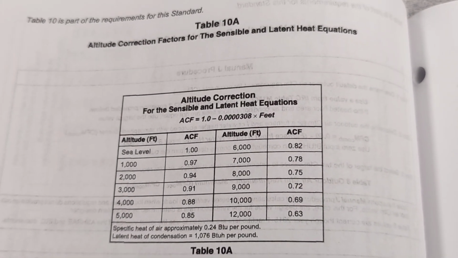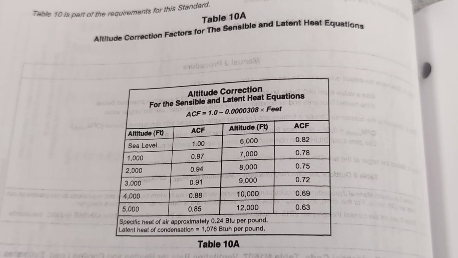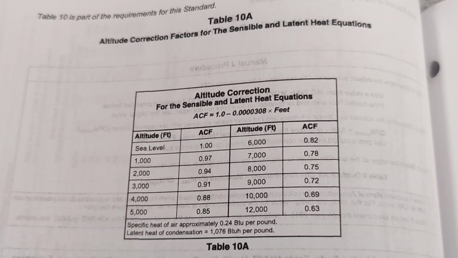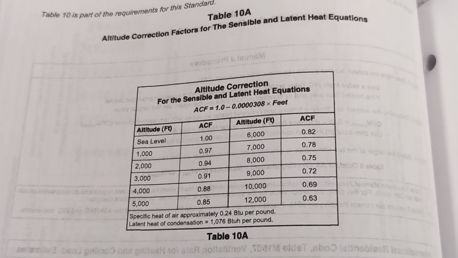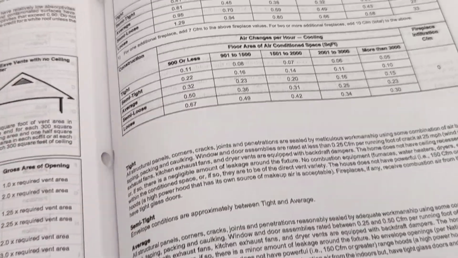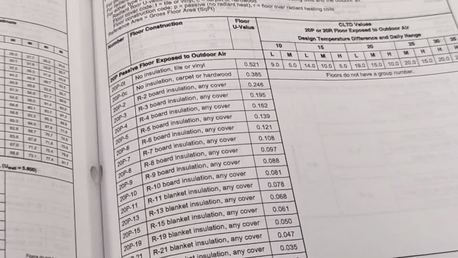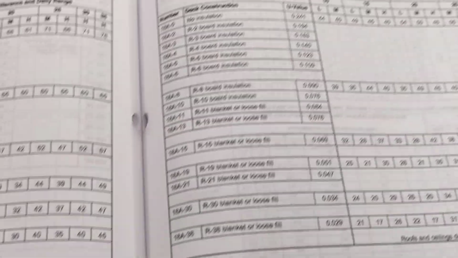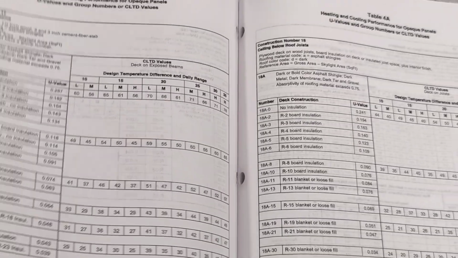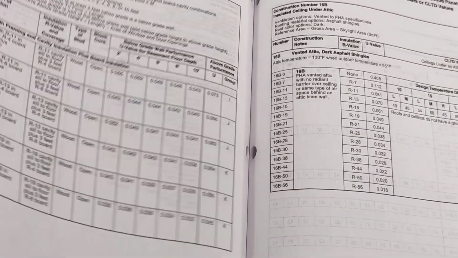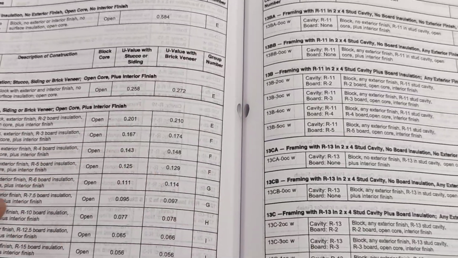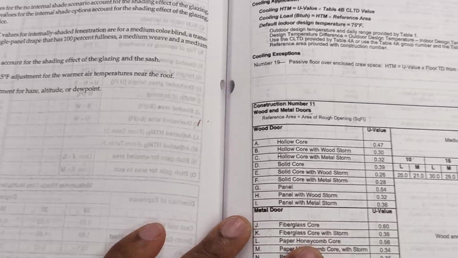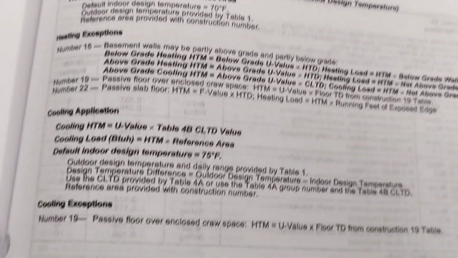Now, last but not least, it's going to ask you for the construction number on your paper. That is on chart 4A, I believe. So turn to 4A real quick so I can show you this. 4A is page 147. Look at the 4A chart, and let's just say for the very first one, it tells you that it's wood and metal doors.